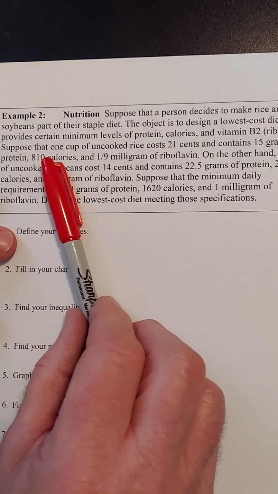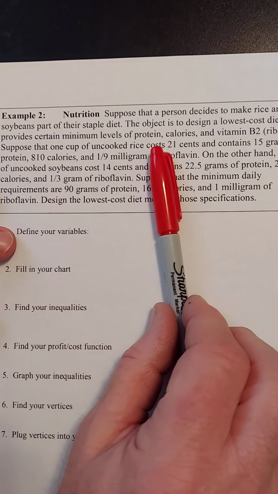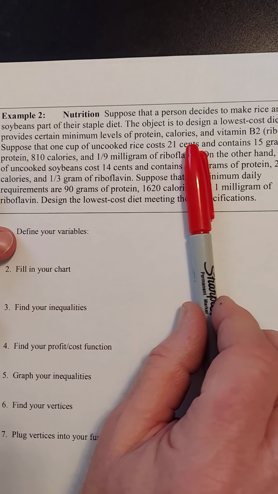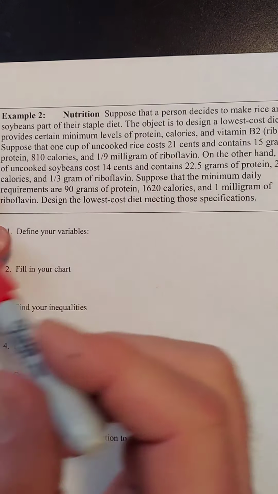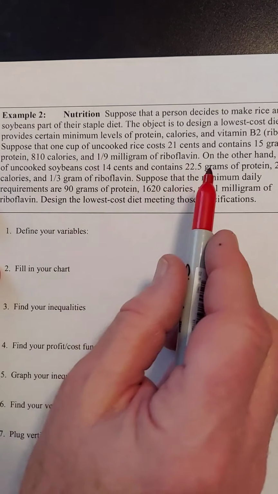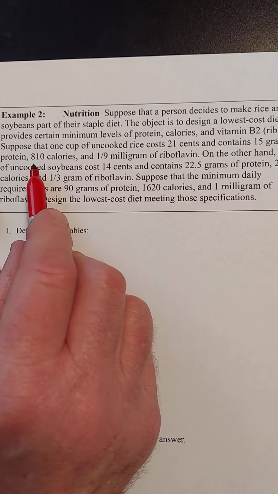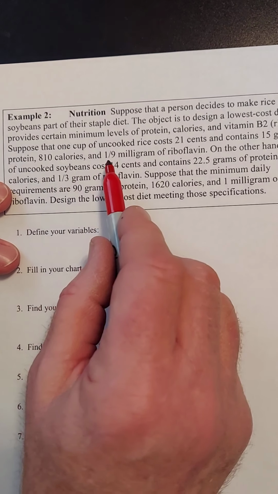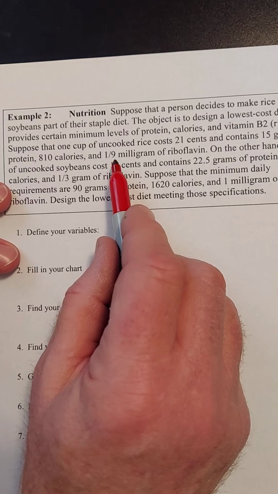And suppose that 1 cup of uncooked rice costs 21 cents and contains 15 grams of protein, 810 calories, and 1/9 milligram of riboflavin.